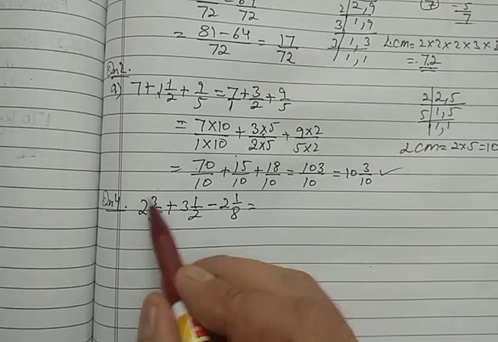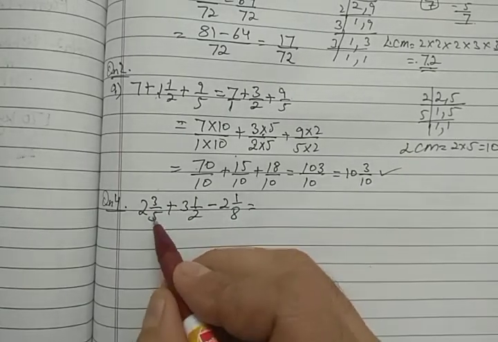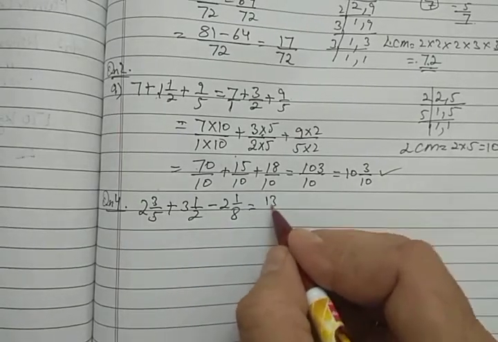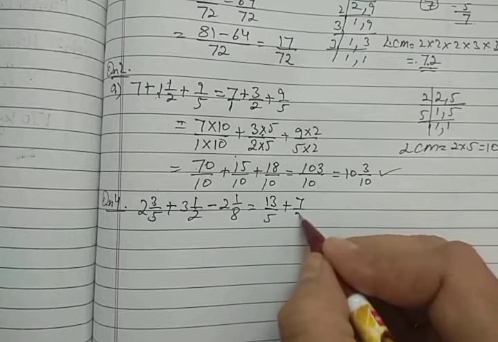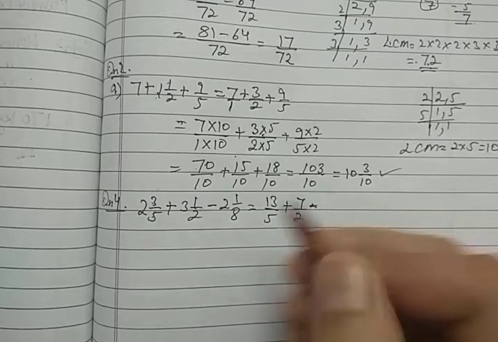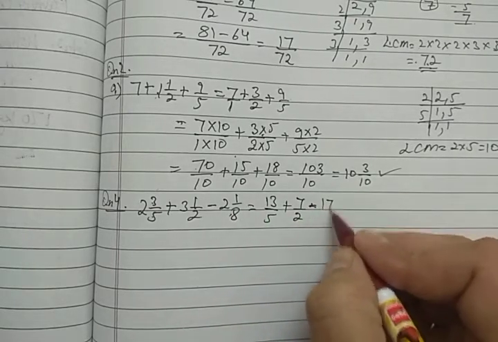First of all, convert these mixed numbers into improper fractions. So 5 2s are 10 plus 3, 13 upon 5, plus 3 2s are 6 plus 1, 7 upon 2, minus 8 2s are 16 plus 1, 17 upon 8.